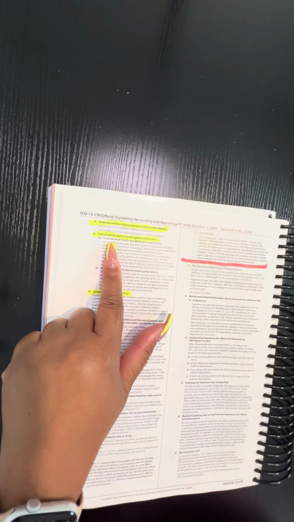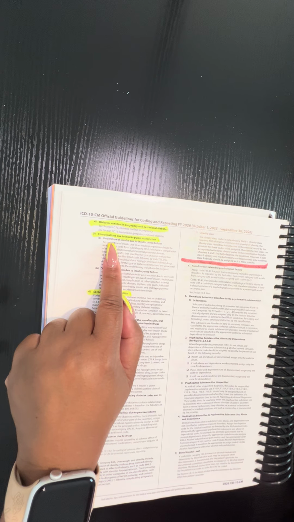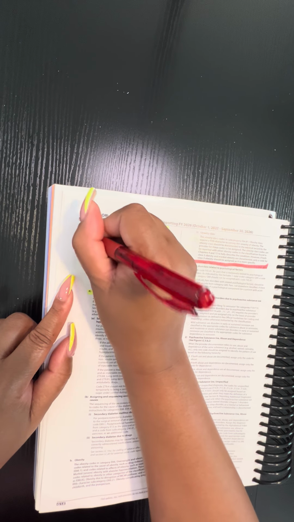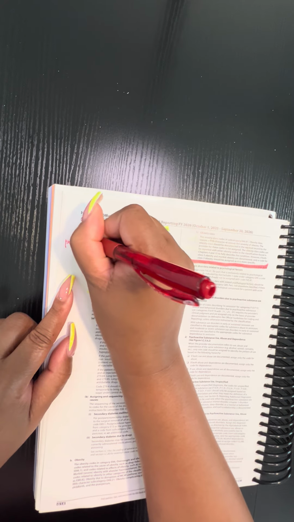I want you guys to write this here because this is the order that you need to code this for this section here. So the first code is going to be T85.6.